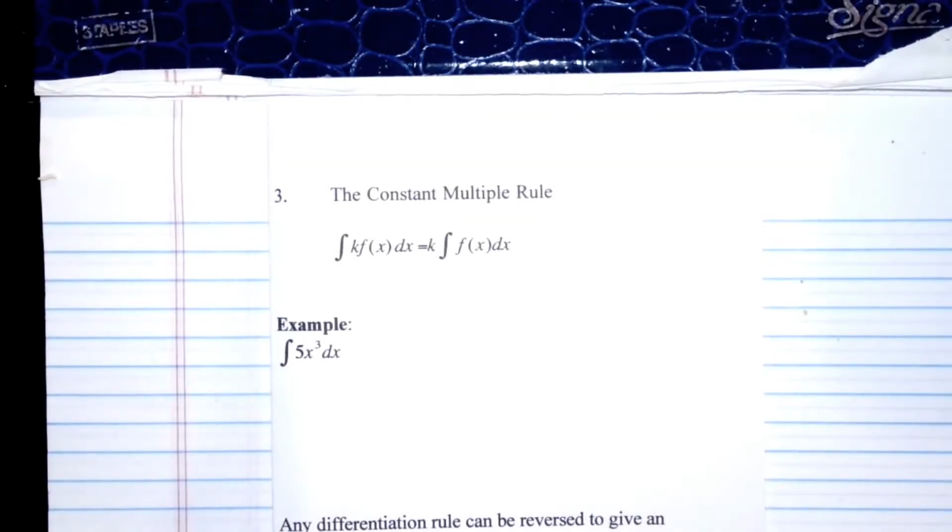So now we're going to look at some more rules. These rules really have their counterparts in the rules for differentiation. And so when we're looking at integration, I don't think these will come as a big surprise to you. So rule number 3 is the constant multiple rule, which says that the integral of k times the function f of x is equal to k times the integral of f of x.